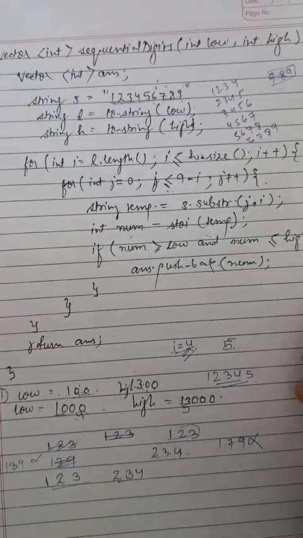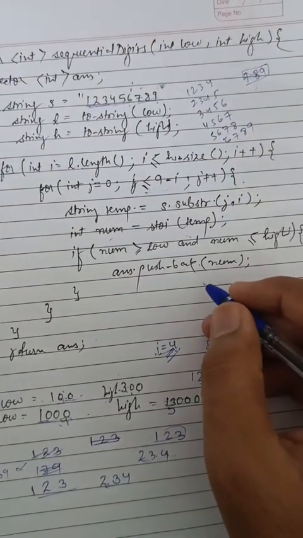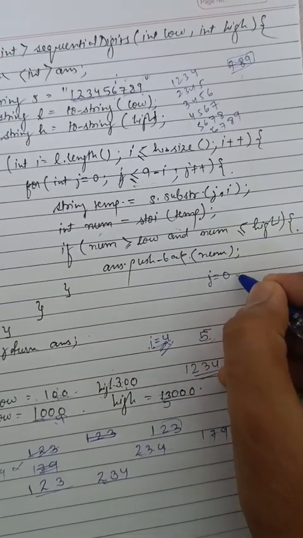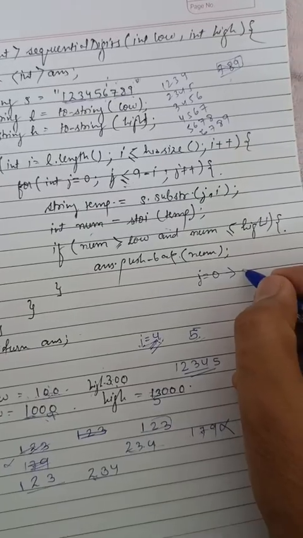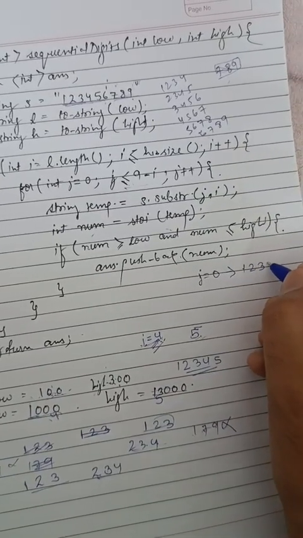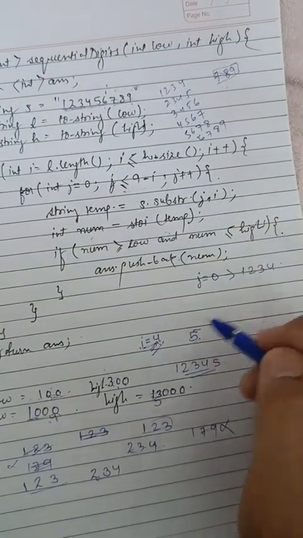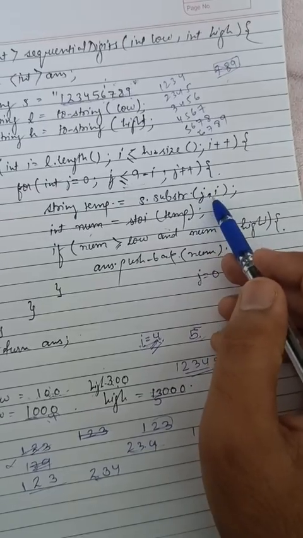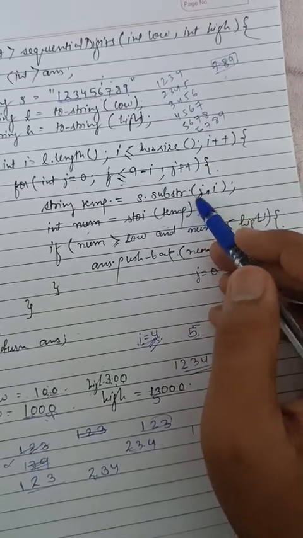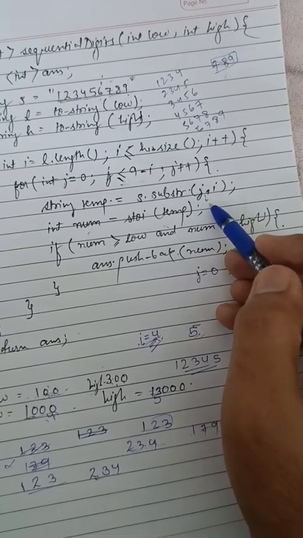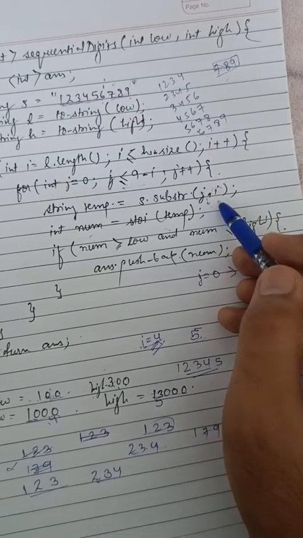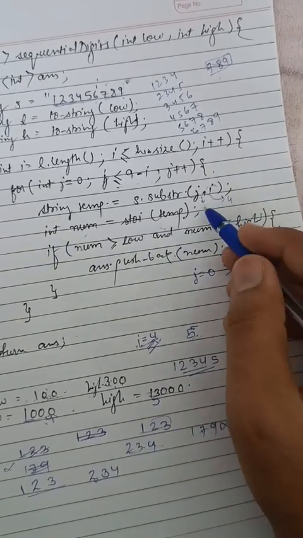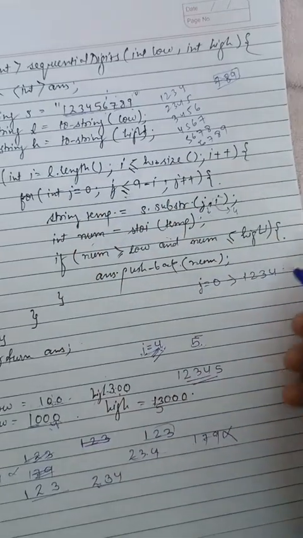Let me point out all the j values. When j is equal to 0, substring takes the starting point as the first argument and the size as the second. Since i is 4, it is 0 comma 4: starting from 0 take 4 digits, so 1 2 3 4.